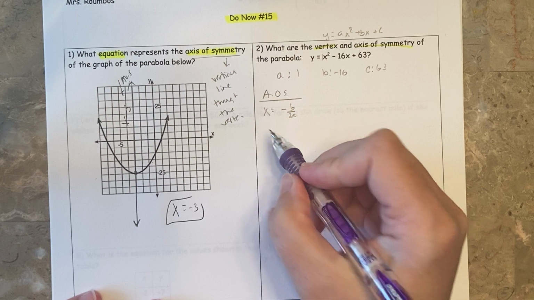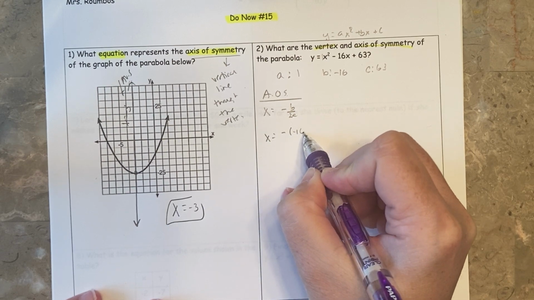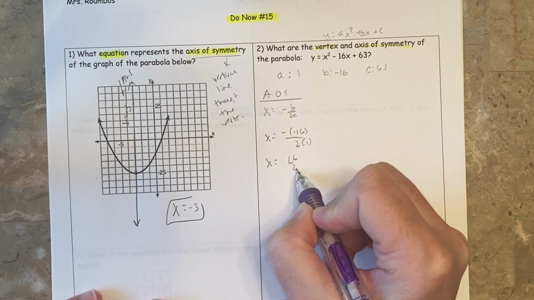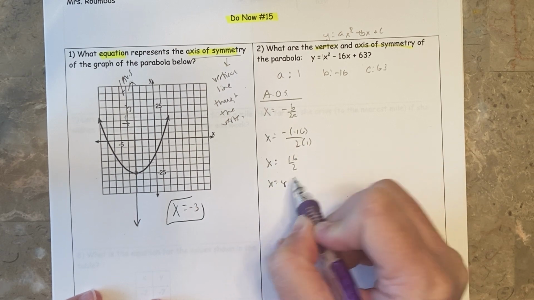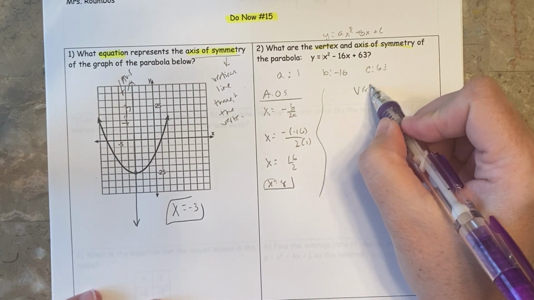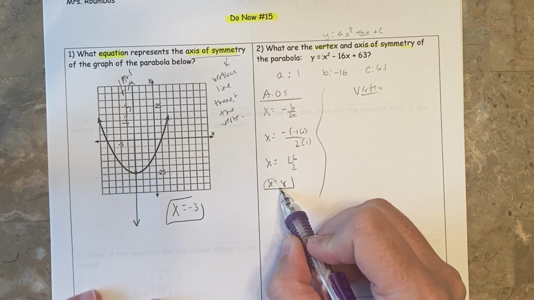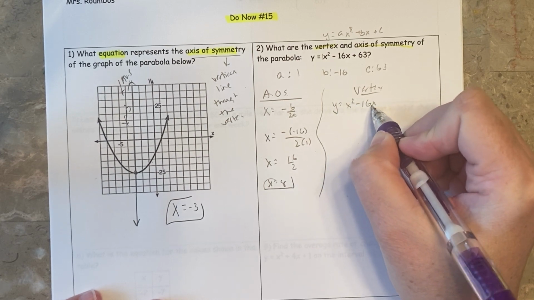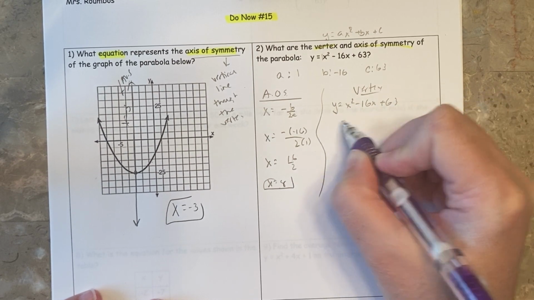over 2a. So that's going to be the negative of -16 over 2 times 1, which is +16 over 2, which is 8. So that's our equation for our axis of symmetry. And then to get the vertex, remember, you already have the x value. This is already x. So what we do is we go back and we plug in to the original equation.